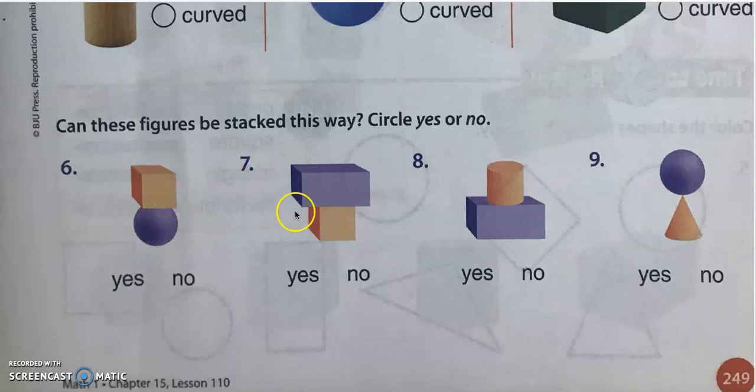Number 7. Can you stack this way? Yeah, it looks stable. It looks okay. Number 8, what about this one? Can you stack it up this way? Yes, sure you can. Number 9, what about this one? Can you stack it up this way? Well, you could, but the sphere is going to fall off anytime soon, right? So not really. Nope.